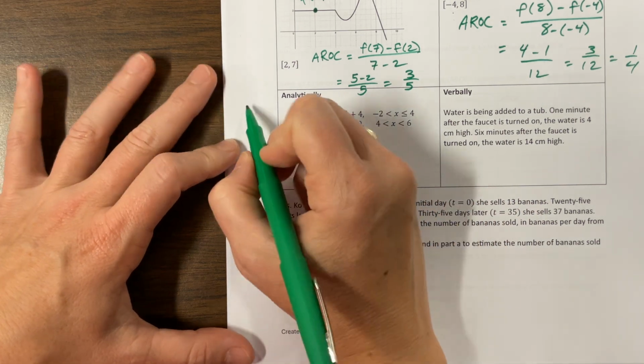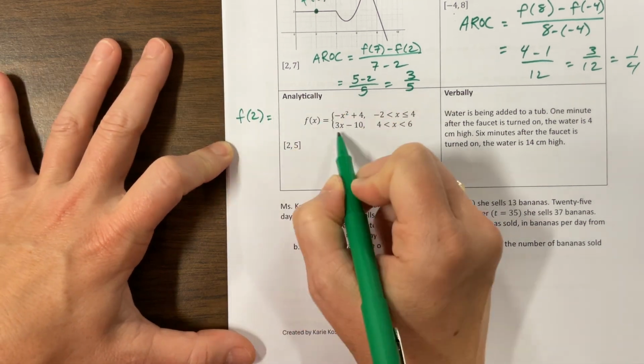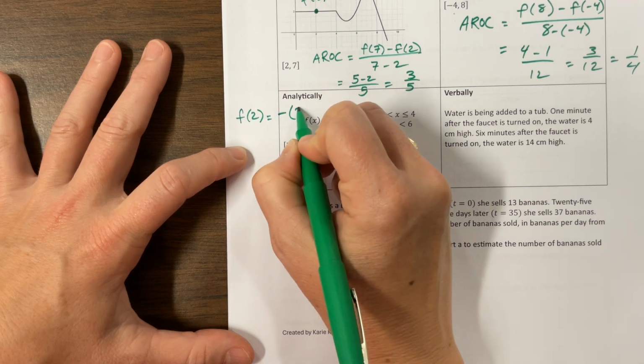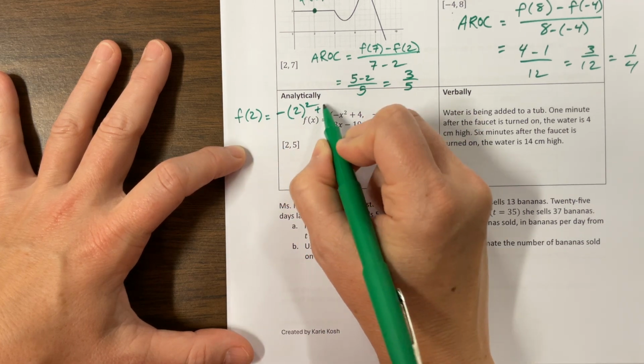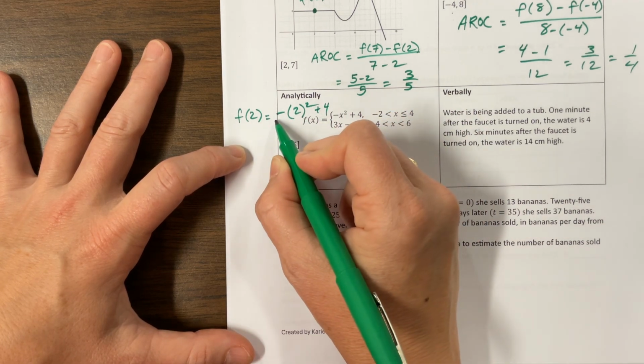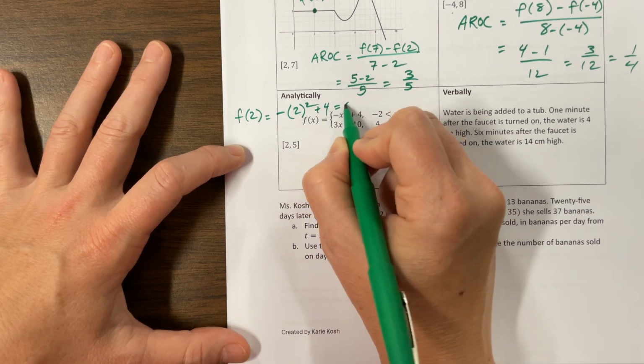So when I find f of 2, I'm going to plug it into the top part of the equation, so that's negative, and this becomes 2 squared plus 4. 2 squared is 4. Make it negative. It's -4 plus 4, which is equal to 0.